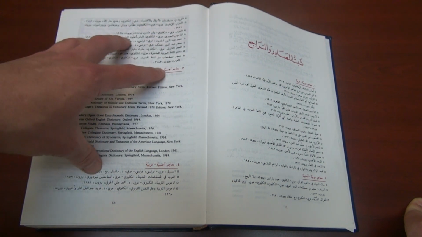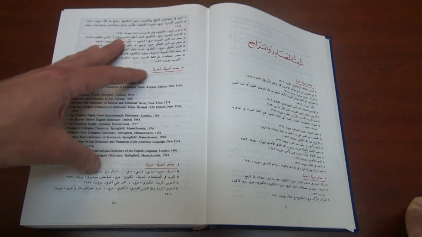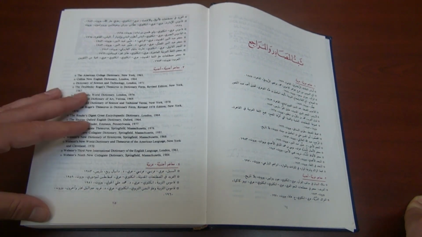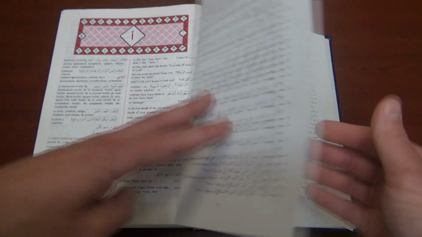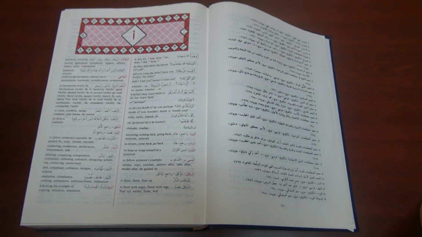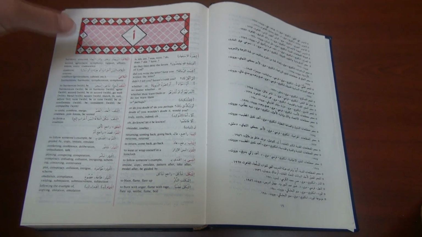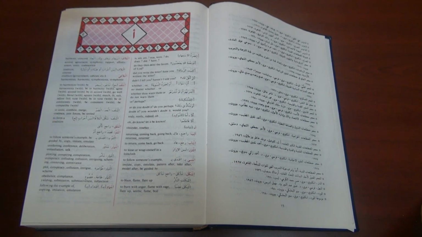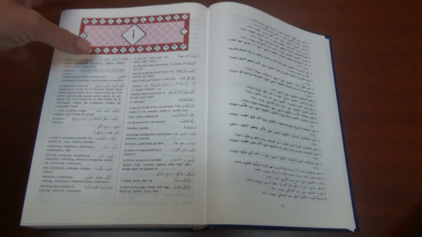I'll also point out that this focuses on modern standard Arabic. There are, however, terms in here that are classical terms. There are also religious terms, medical terms, technology terms, various different subjects and fields of study. They do show a lot of these terms.